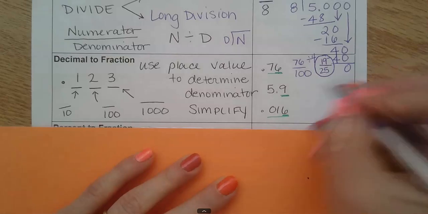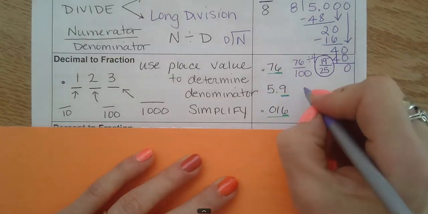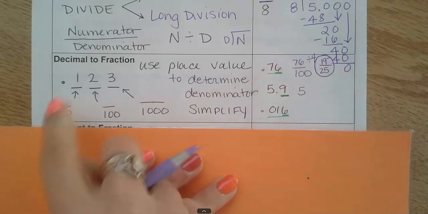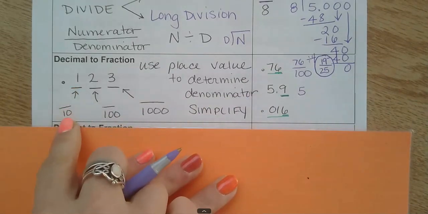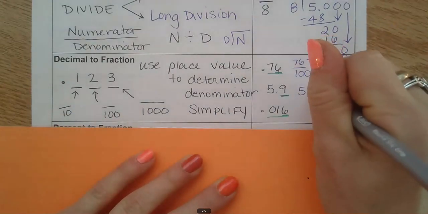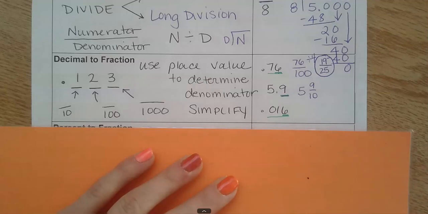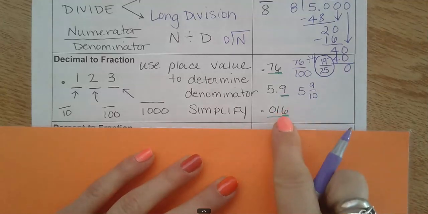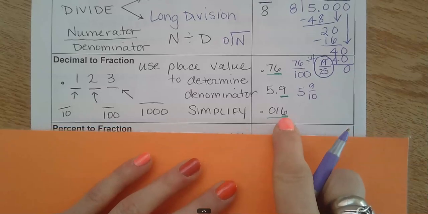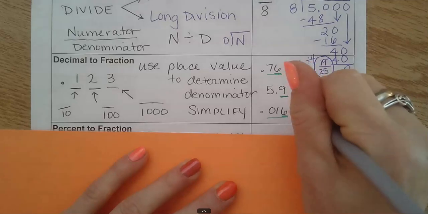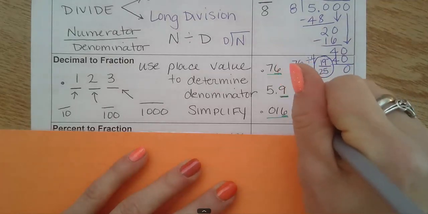Okay, how about 5.9? Well, I know my whole number is going to be 5. And then this is in the tenths spot. It's in the first place value, so over 10. So this is 5 and 9 tenths. And that's already simplified. That's my fraction. How about 16 thousandths? This goes to the third place value, so 16 over 1,000.